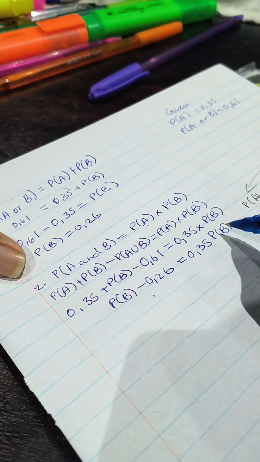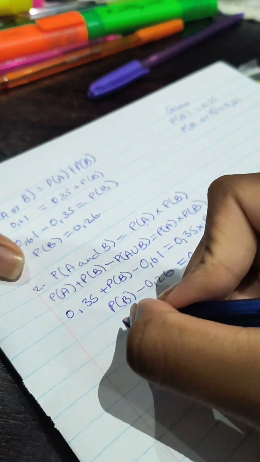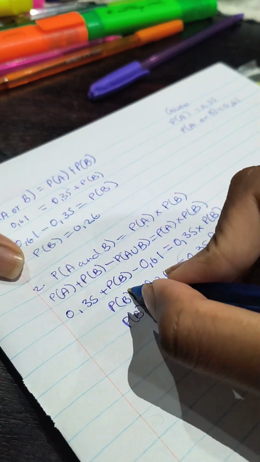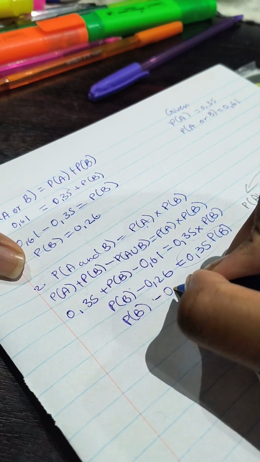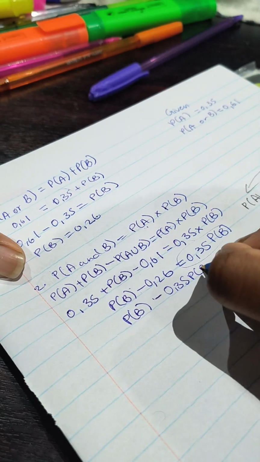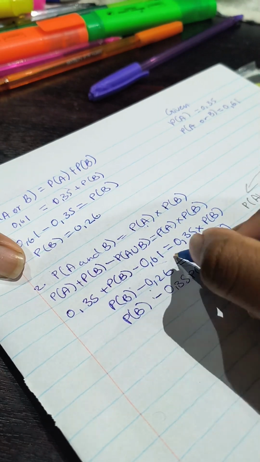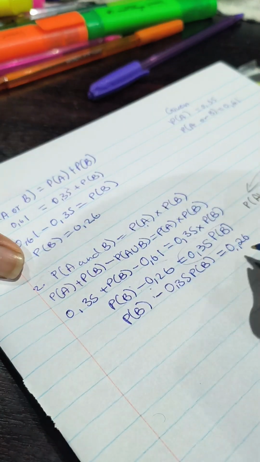Variables this side, non-variables that side. So numbers are going to go this side, the letters are going to come this side. So P of B, that's a letter, and then we're going to take this 0.35 P of B and take it this side. It was positive here, and this side is going to be negative. So it's going to be minus 0.35 P of B, which is equal to, we're going to take this one and take it that side. Because you're transposing, the sign will change to a positive, 0.26.